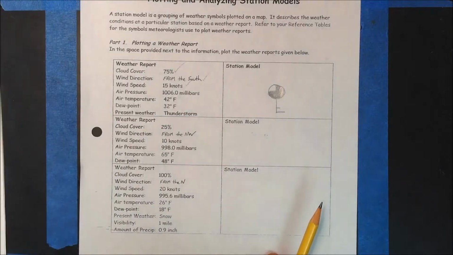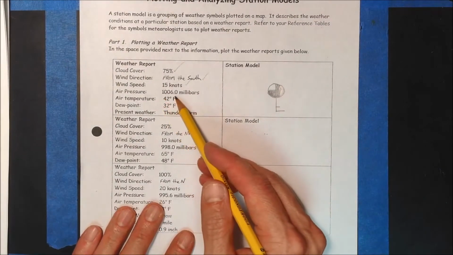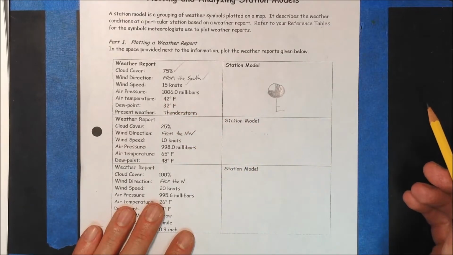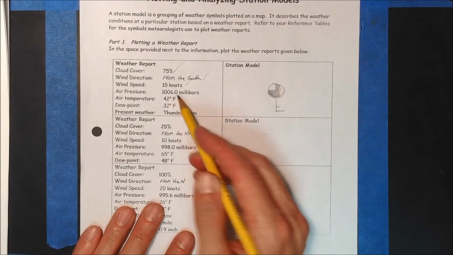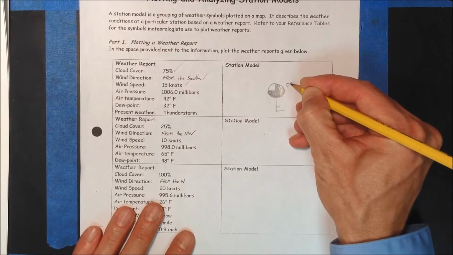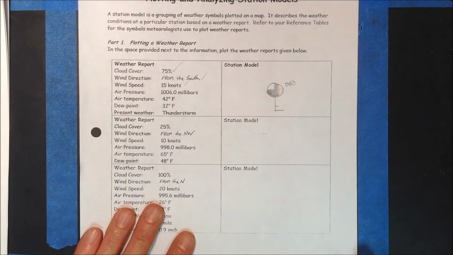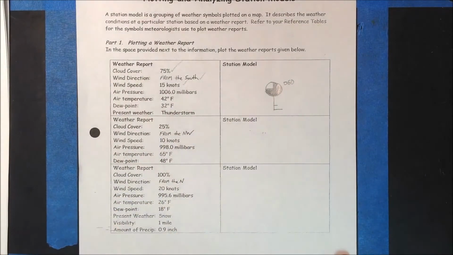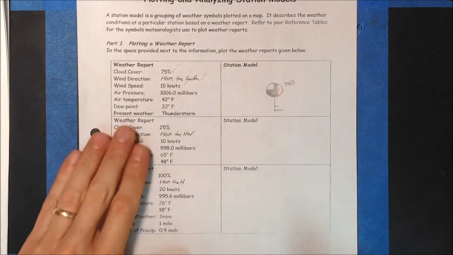So we'll do the same thing here. And it is going to be the last 3 numbers, no decimal, no units. So it's 060. 060, and that's the proper location. Okay, right there.